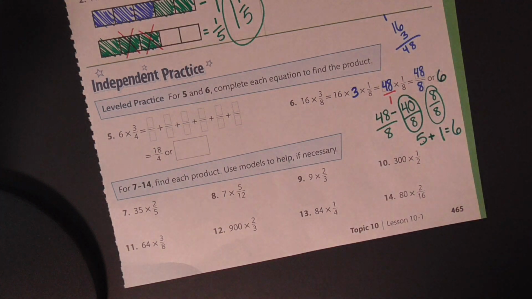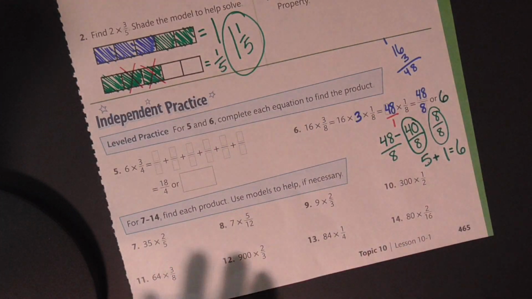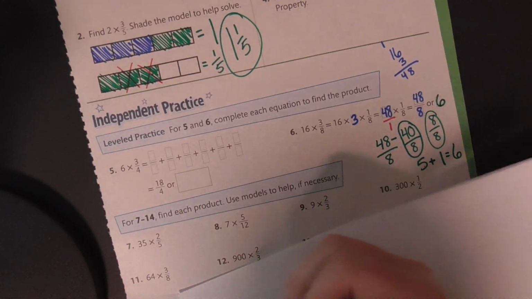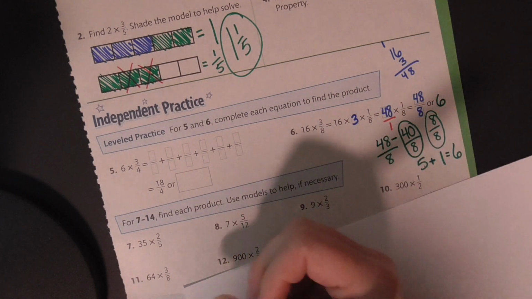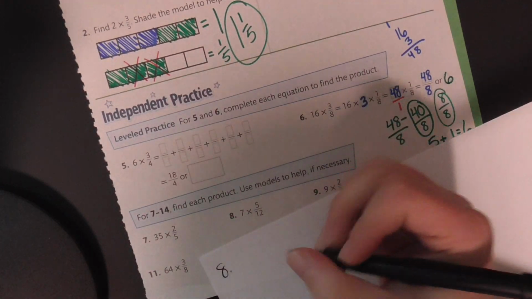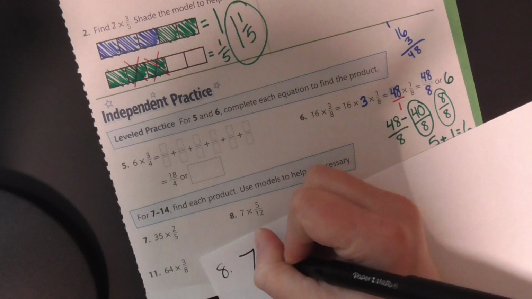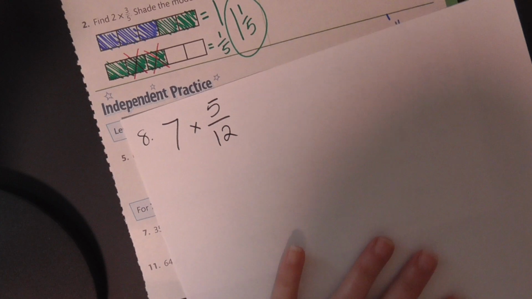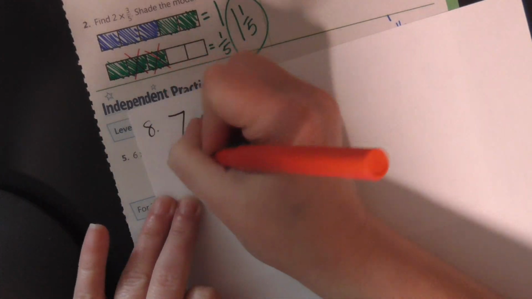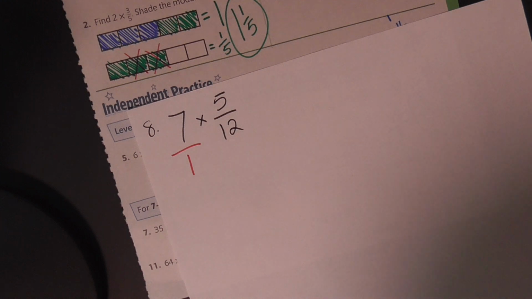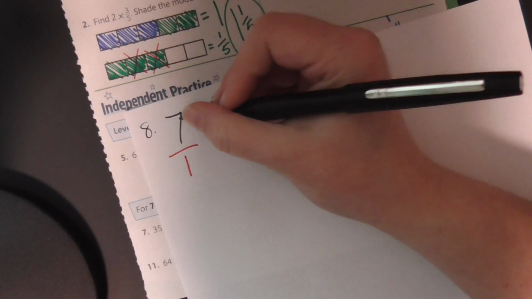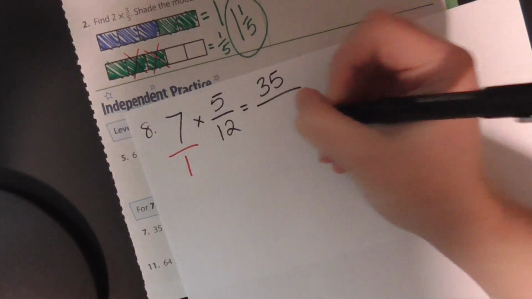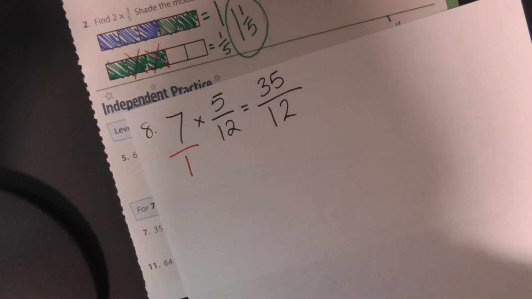All right, we are going to do one more. We're going to do number 8. Number 8 is 7 times 5/12. Now, if we're doing our super secret method, we're going to put this over a 1. And then we're going to multiply straight across. 7 times 5 is 35. 1 times 12 is 12.